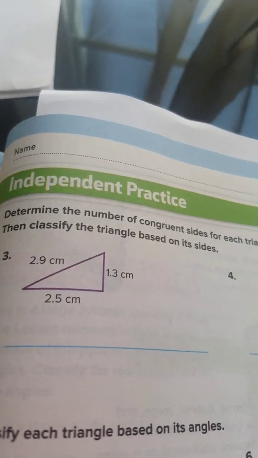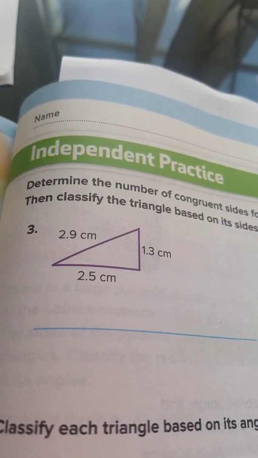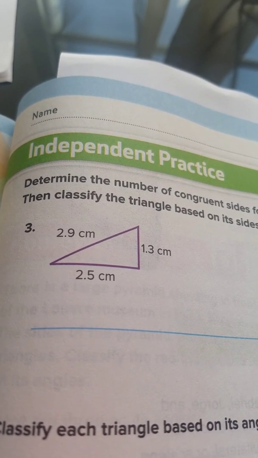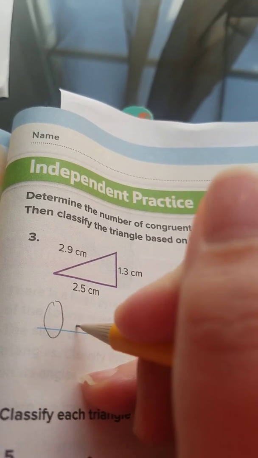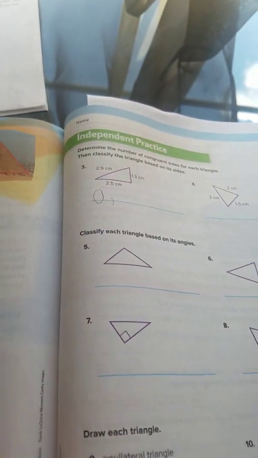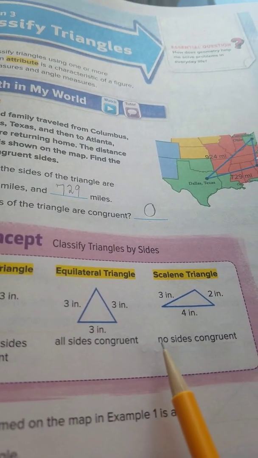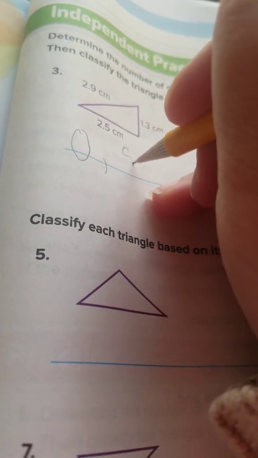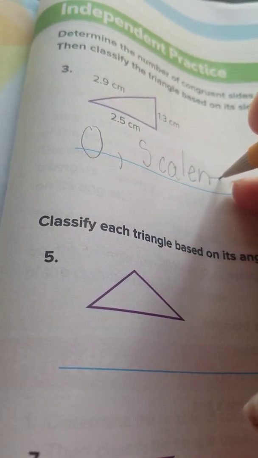Take a look on number 3 on page 917. How many sides are equal? Look at it. There's 0 equal sides, none of them. Let's go back to page 915. 2 equal sides, all equal sides, no equal sides. Scalene triangle. So on page 917, number 3, this one is named scalene.